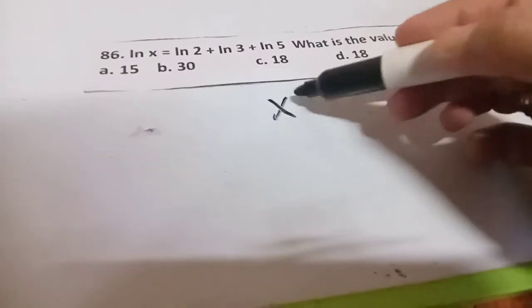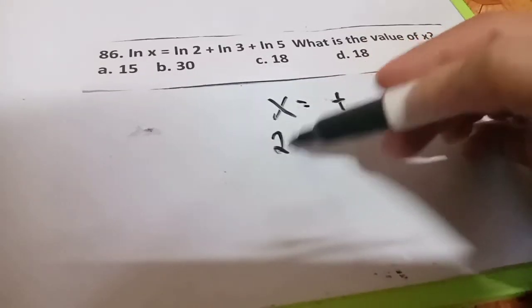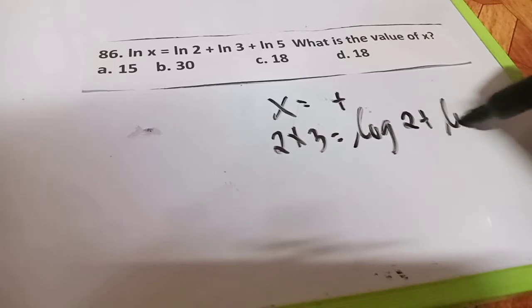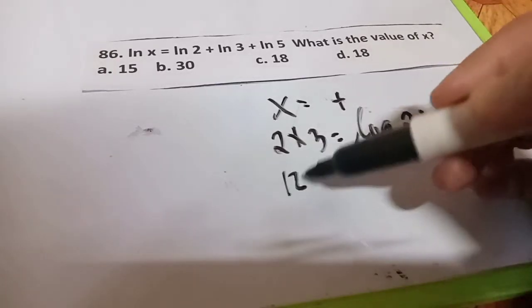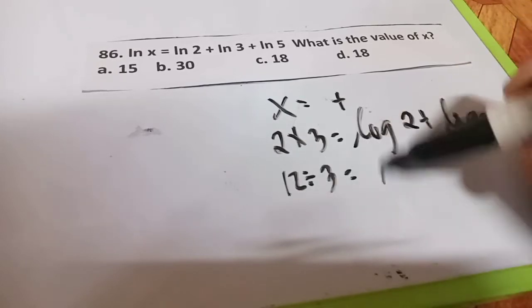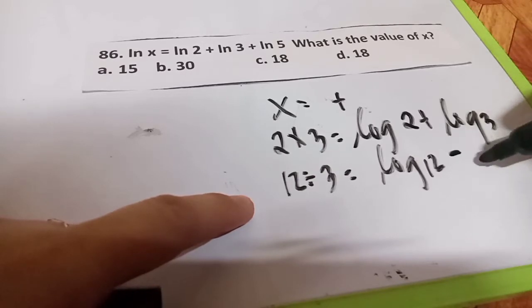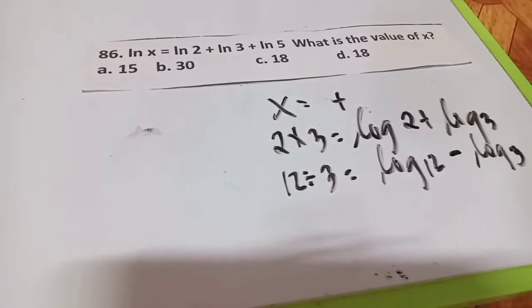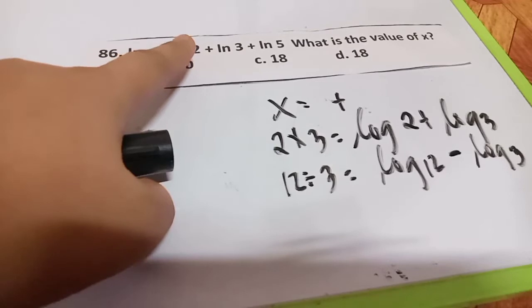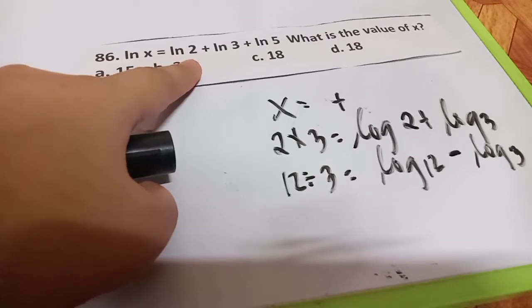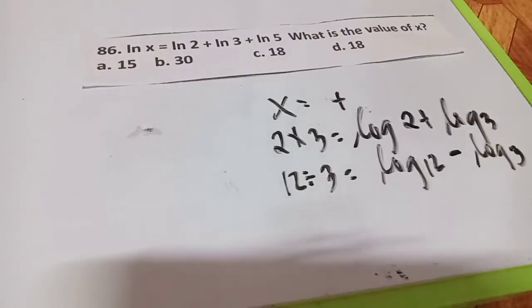There is a rule that if we have a multiplication, this will become addition. Suppose logarithm of 2 times 3 is equal to logarithm of 2 plus logarithm of 3. And 12 divided by 3, we have logarithm. If this is division, that will become subtraction. So logarithm of 3, right? But this is alone. This is also a part of our logarithmic equation.